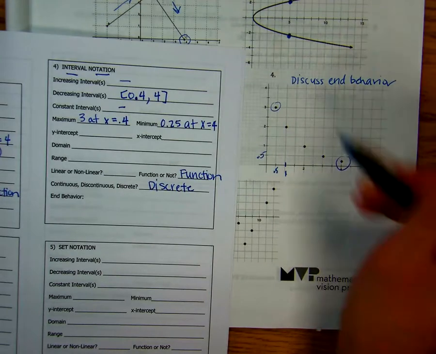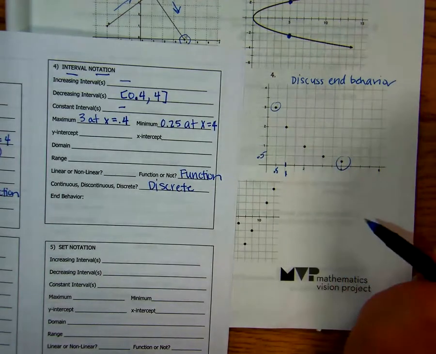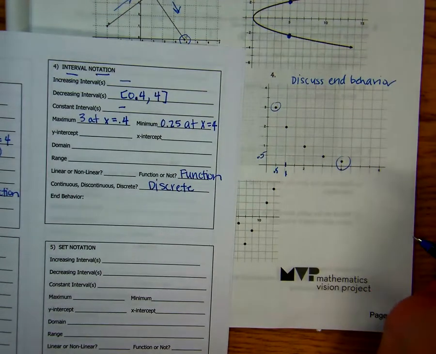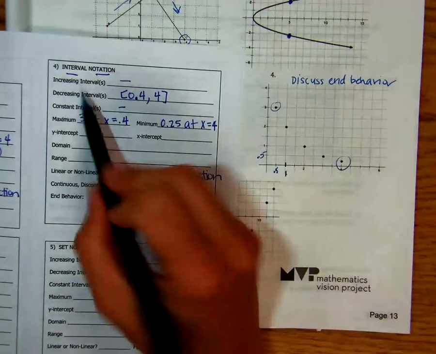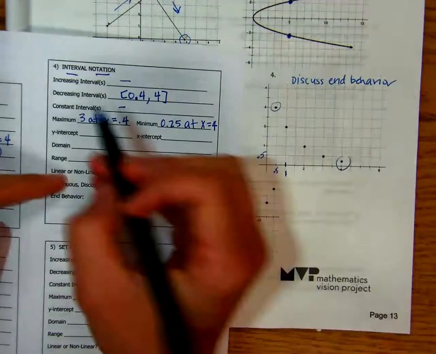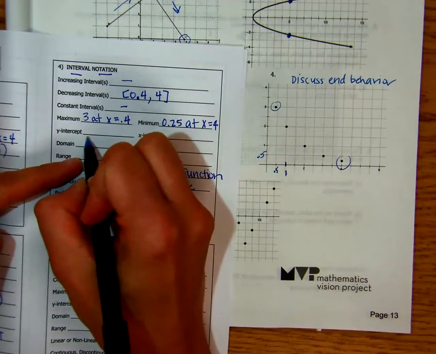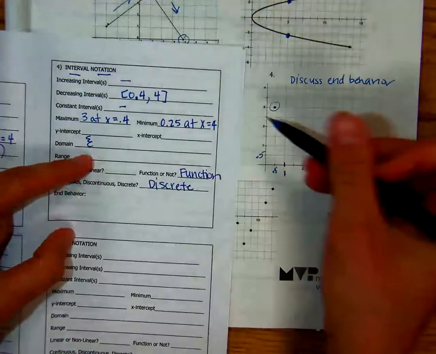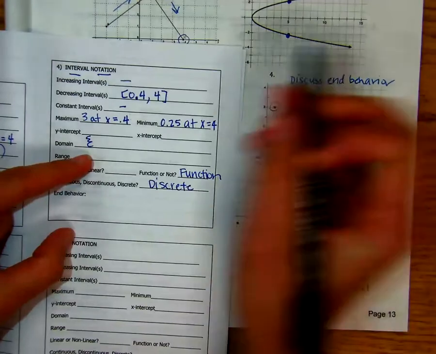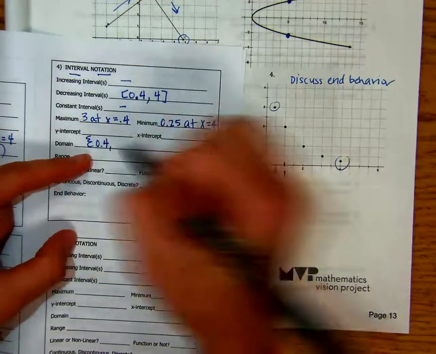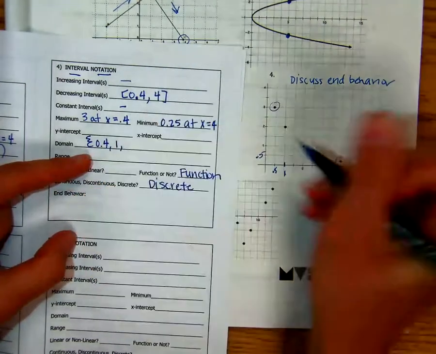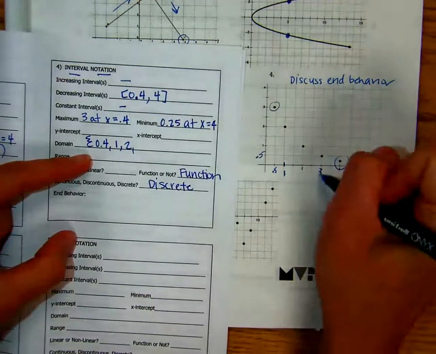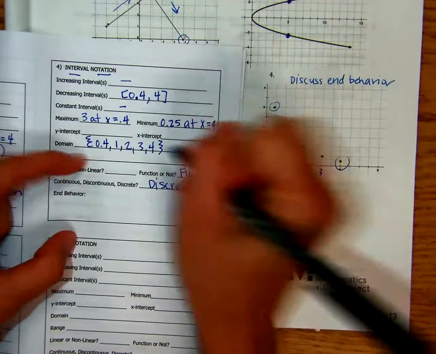Since my points aren't connected, my domain is just specific values. This is actually where you almost have to use set notation, because you don't have an interval to write. So the domain values, you write them in order from least to greatest, with those funky little brackets, and you start by writing each of your x values. I see 4/10, a point at x is 1, a point at x is 2, a point at x is 3, and a point where x is 4.